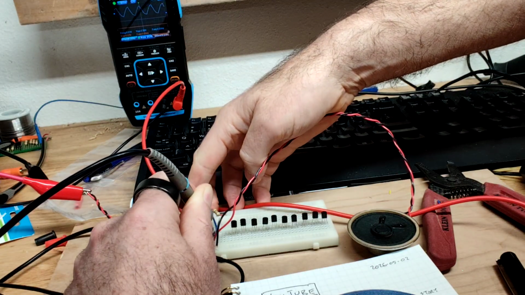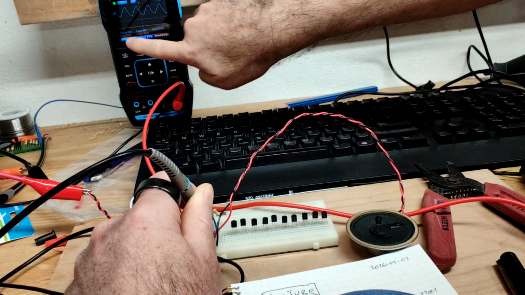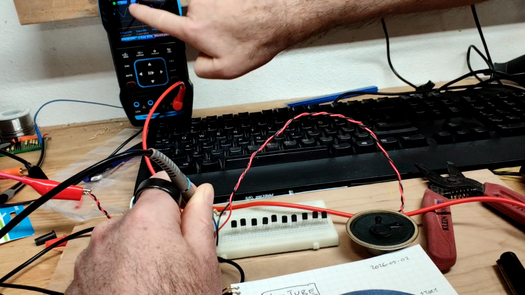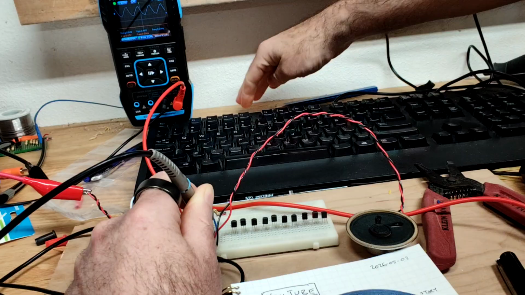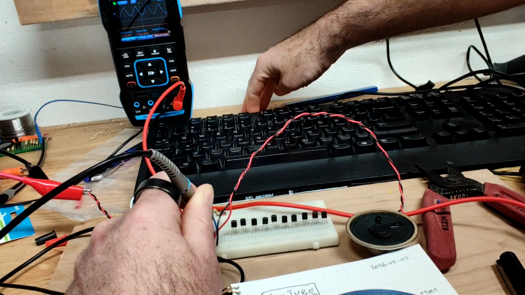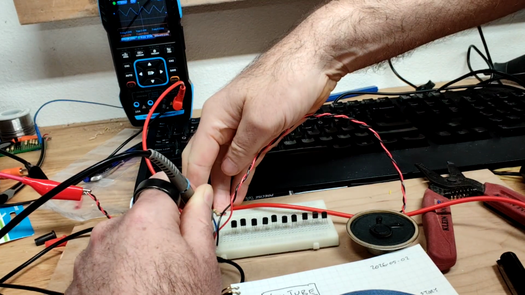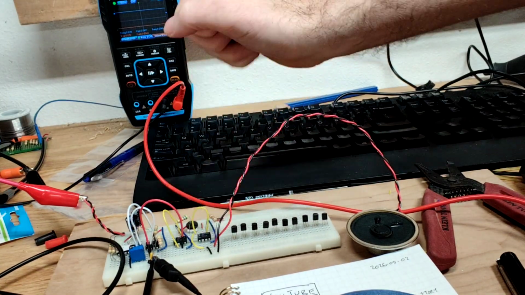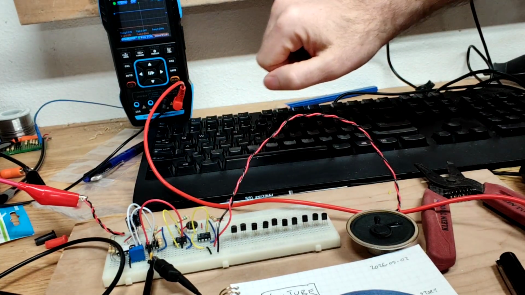So what's happening here? On our scale, we're only looking at 200 millivolts per division, right? So this is a really low signal. It's not even getting anywhere close to the 12 volt rails. So why is it that it's distorting? Well, it's because this little op amp here can't push that much current.